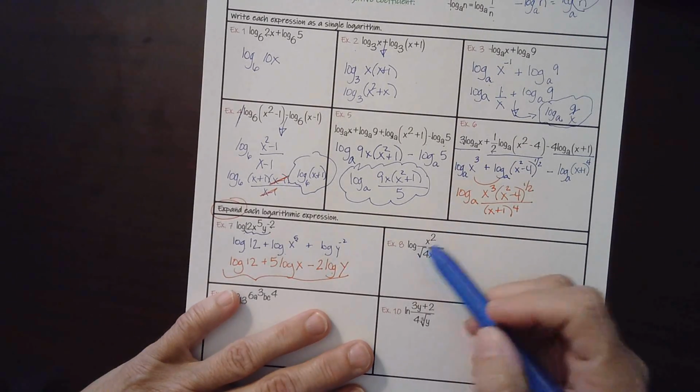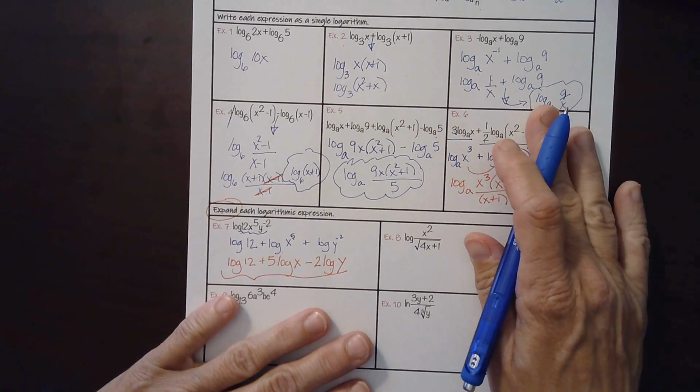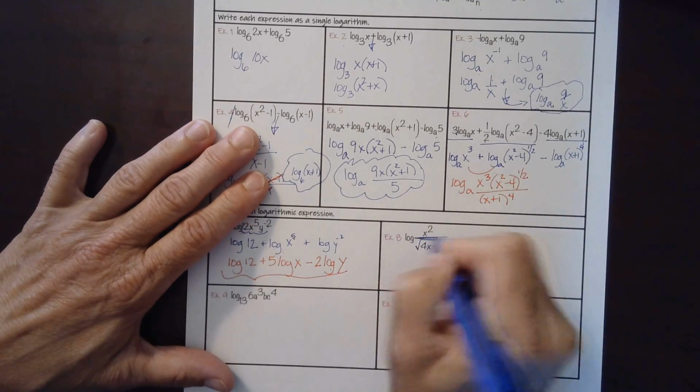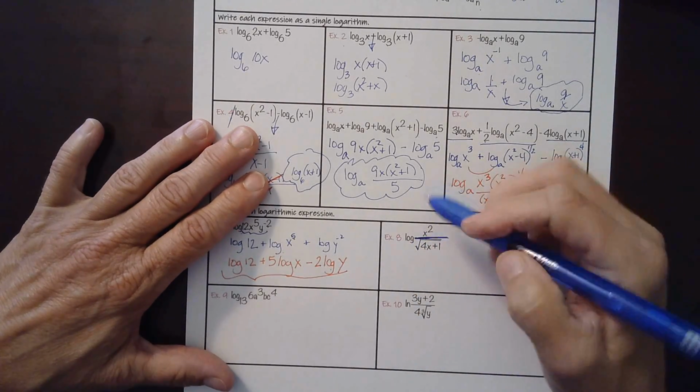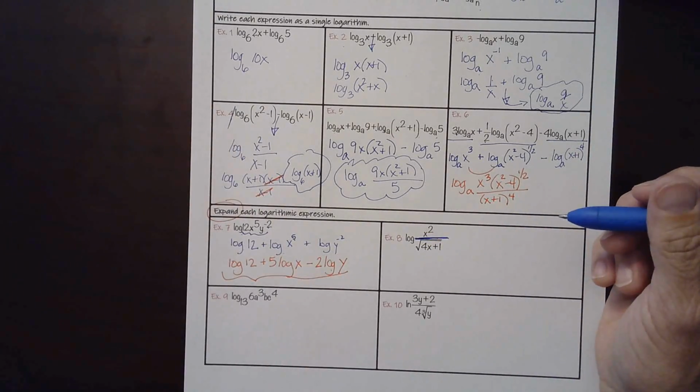So I have this log. Notice that I did not include a base, so it's understood to be 10. I have this right here, the division of x squared and square root of 4x plus 1. So let's take care of the division part first.